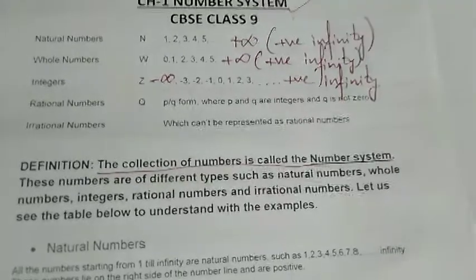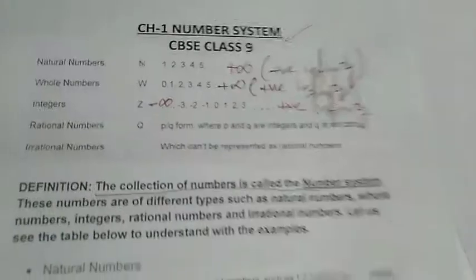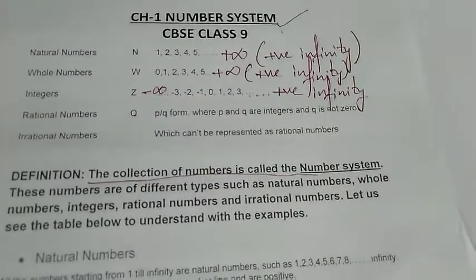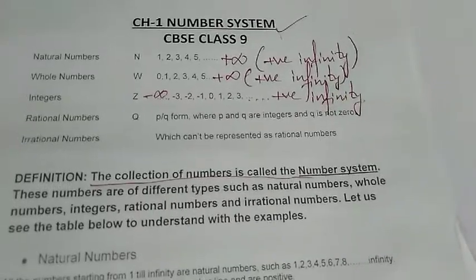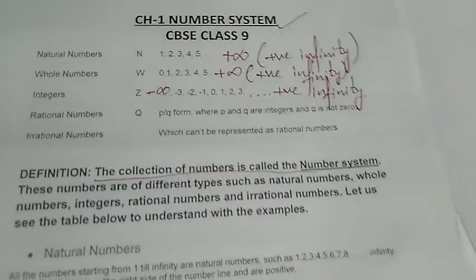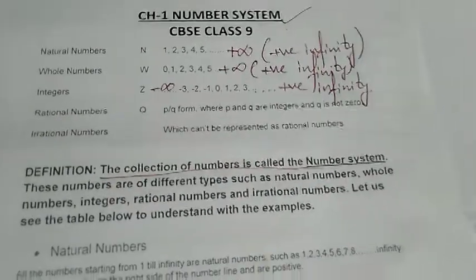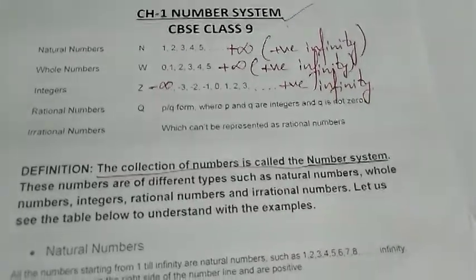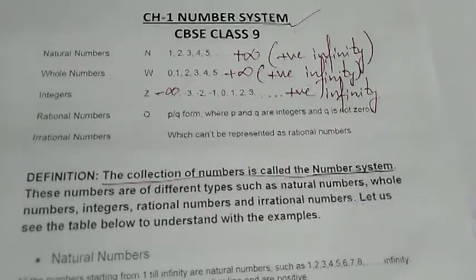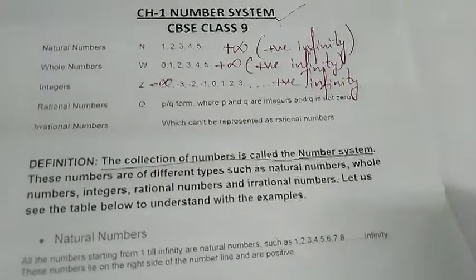And how do you define integers? Just write it down: integers are those whole numbers which can be positive, and they can be negative, and they can be zero. So they can be negative, positive, and zero. Those are the integers. Then we will be coming to rational numbers.